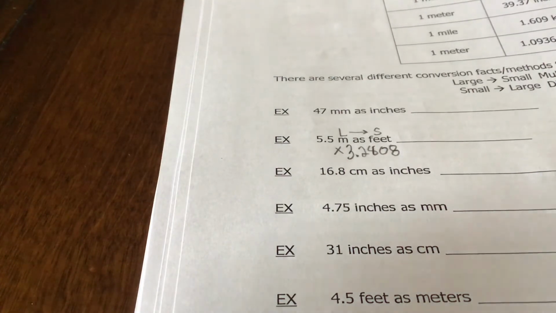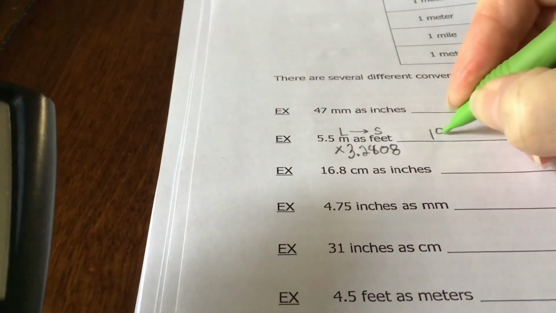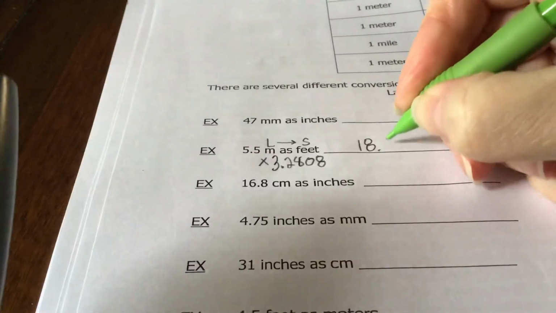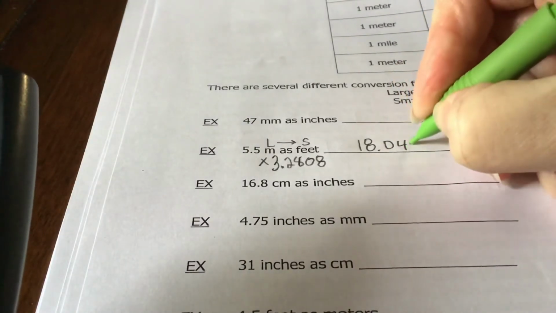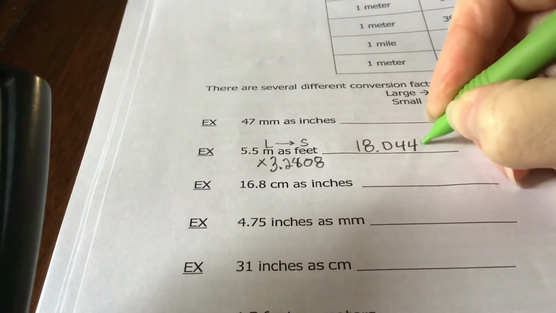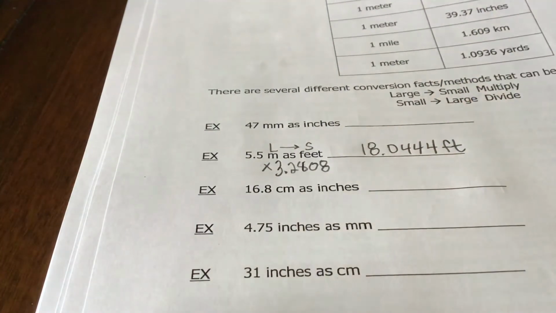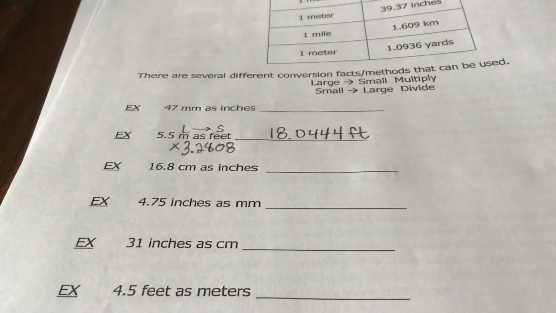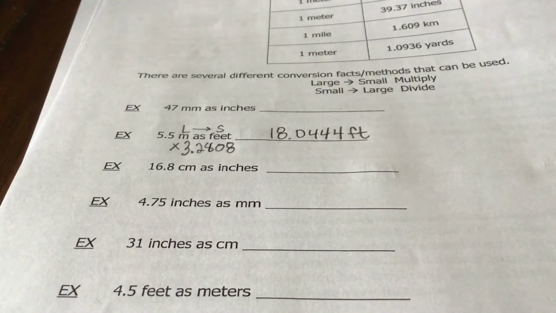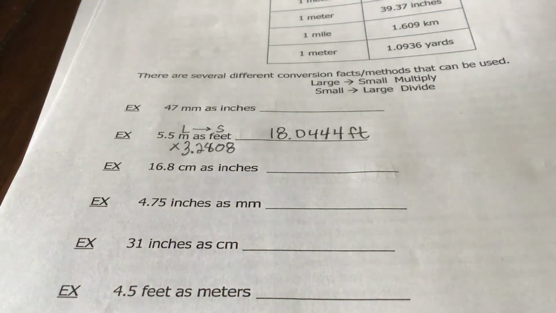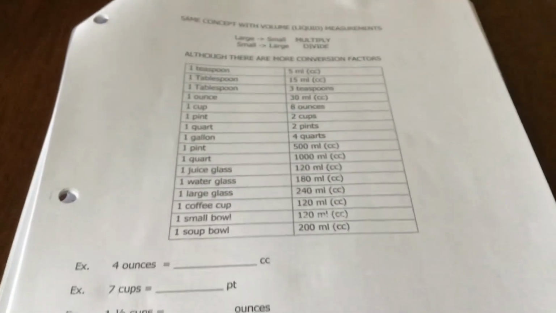3.2808. You can grab a calculator to help you multiply that. 5.5 times 3.2808, and I get 18.0444. And these would now be feet. As far as rounding these answers go, I don't care where you round them to as long as you round them correctly. All right? Good. And now let me show you one example in the next section here.